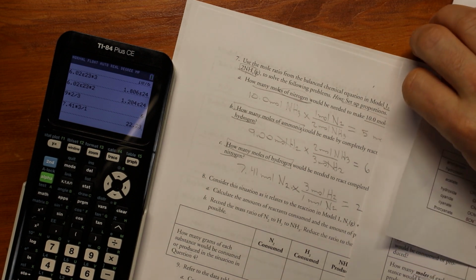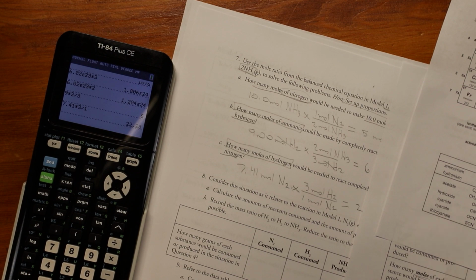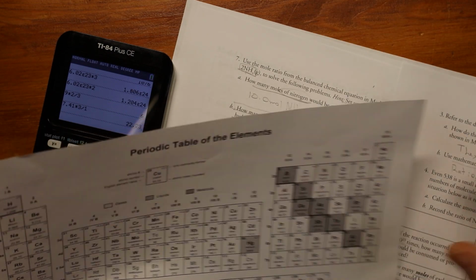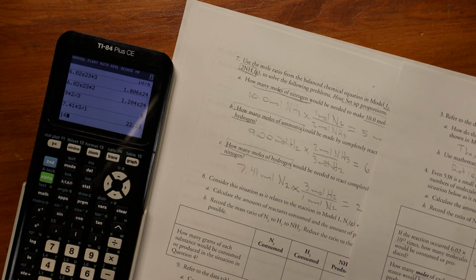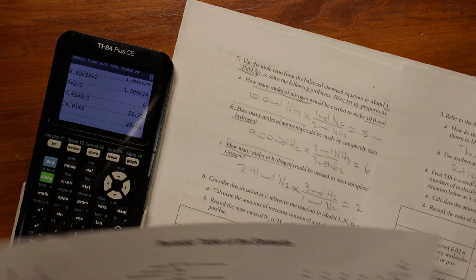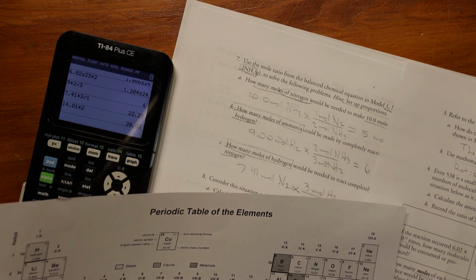Nitrogen is 14.01, so 14.01 times 2. We're looking for grams here, 28.02 grams.